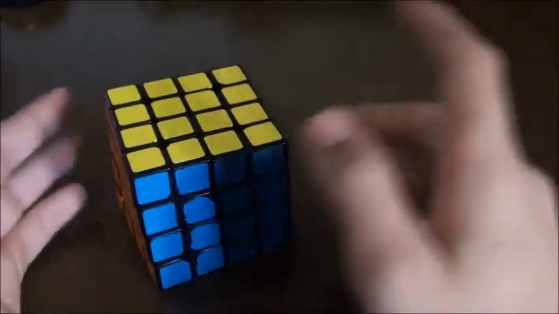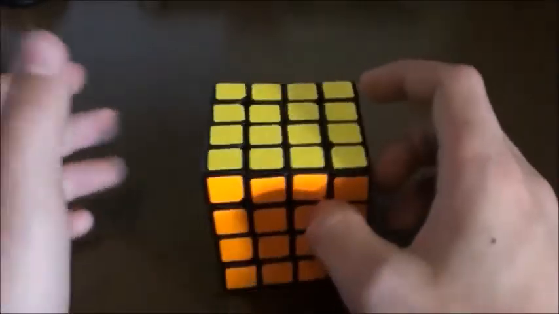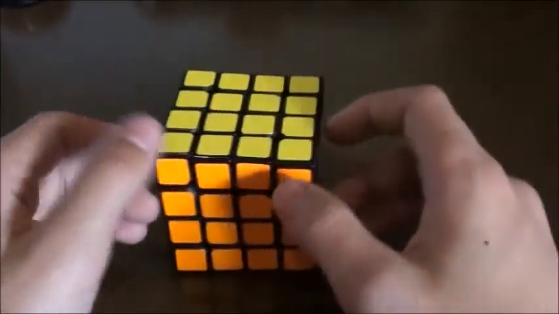Last 8 edges. This is where, as I said in my last video, Yao really shines. You don't have to look at the bottom, and so look ahead becomes really, really easy. So don't slow turn. You can turn incredibly quickly here, so do so.